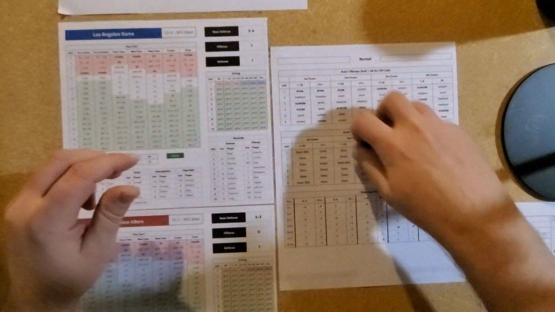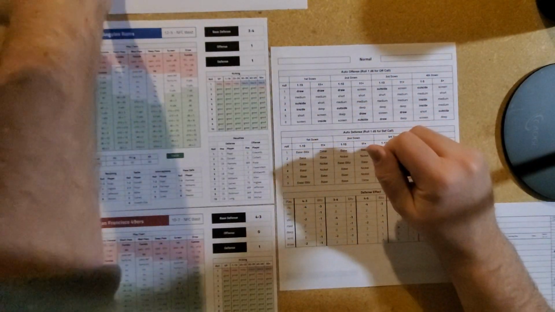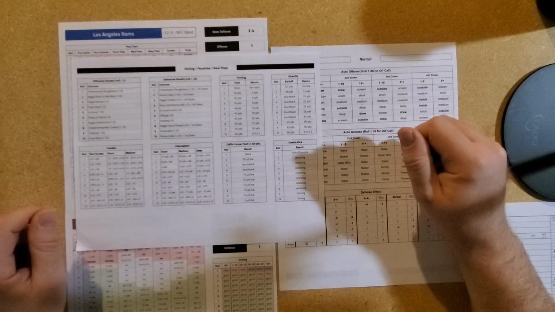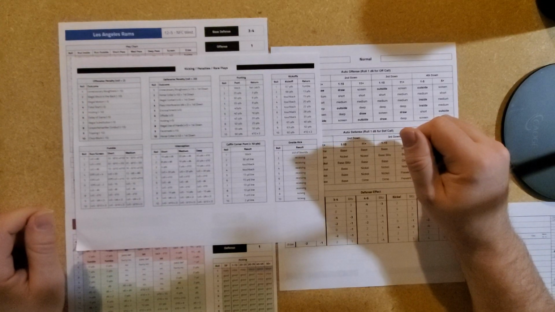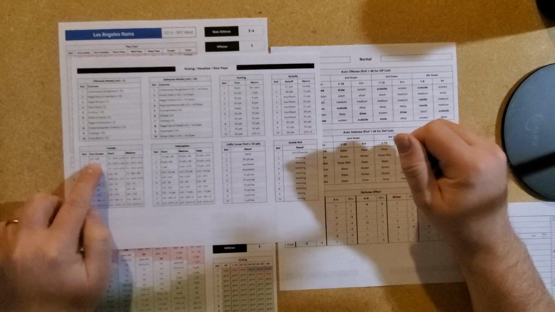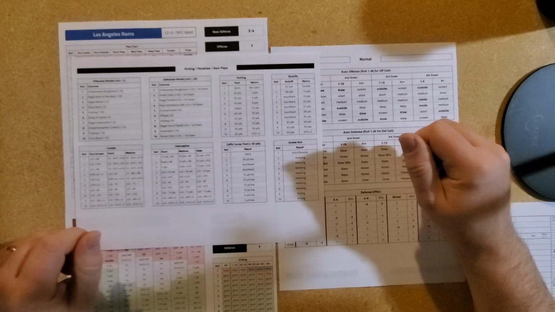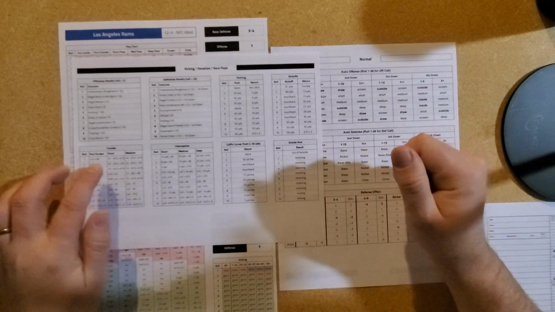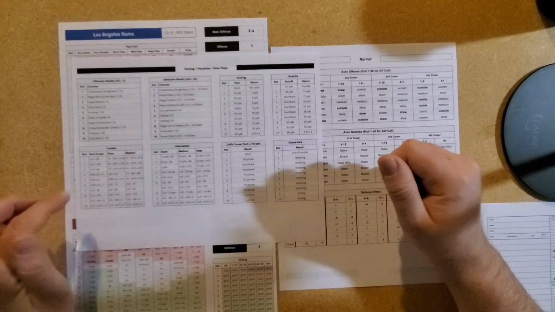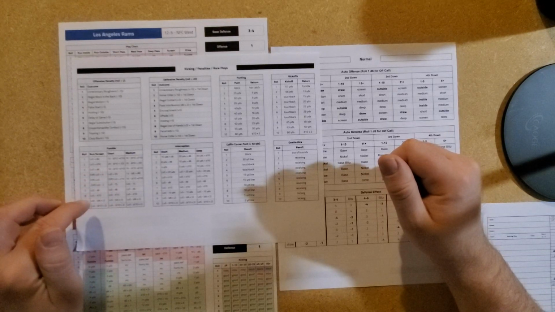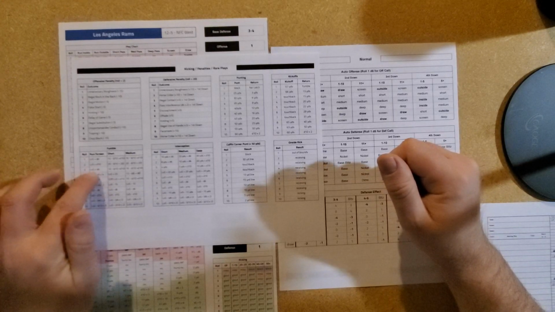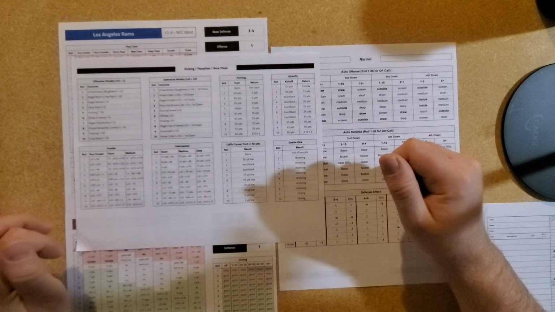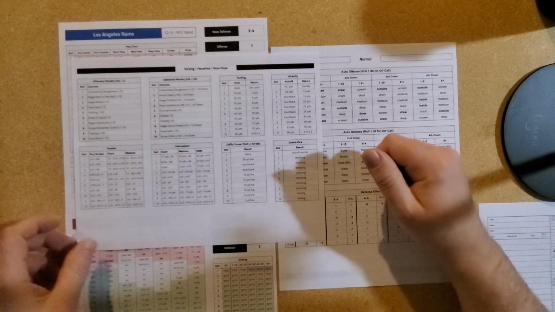Now, what chart you use for that is kind of up to you. You can use this run screen. Maybe I should just set up a chart for that, for what to do with the blocked punt. But you can use this run screen. I think that that's mostly legit because it gives you some options for the ball being downed past the line of scrimmage or behind the line of scrimmage.